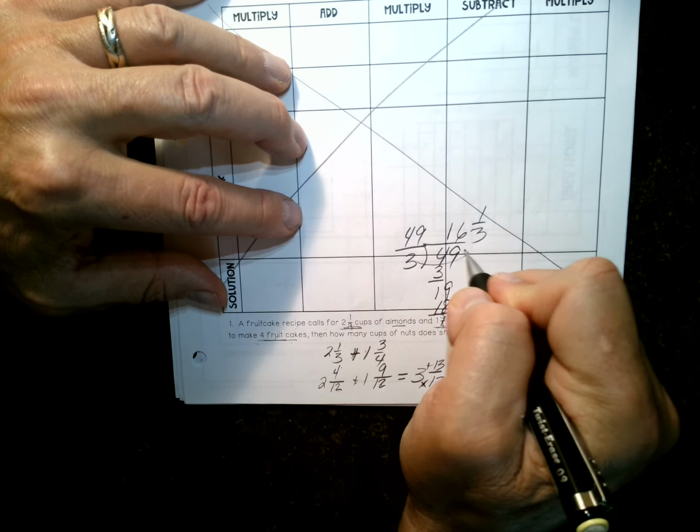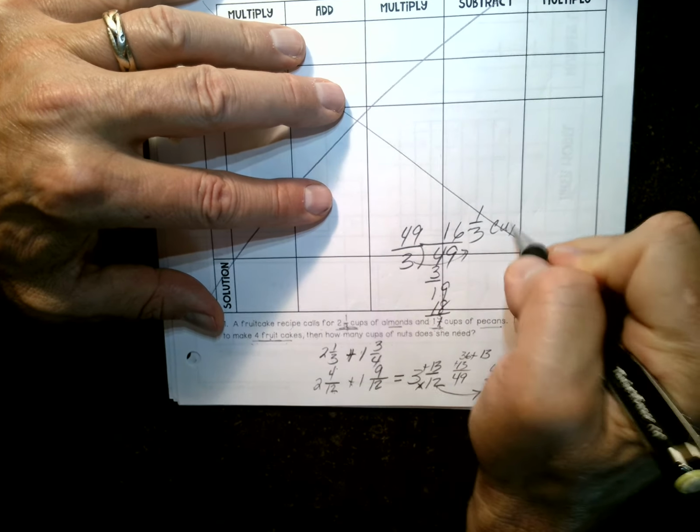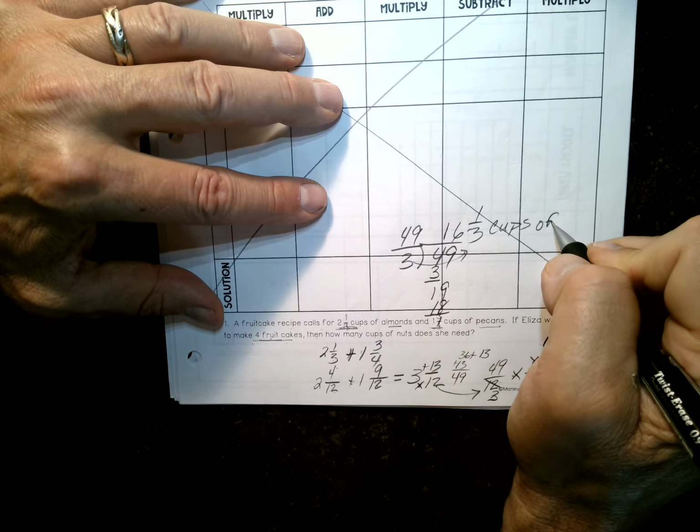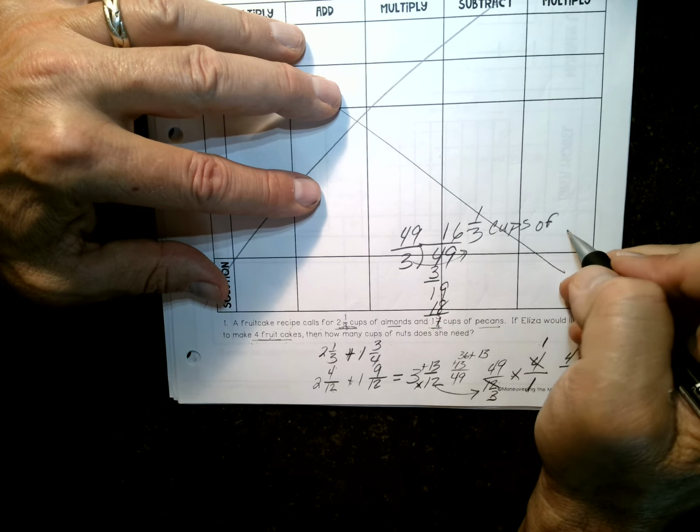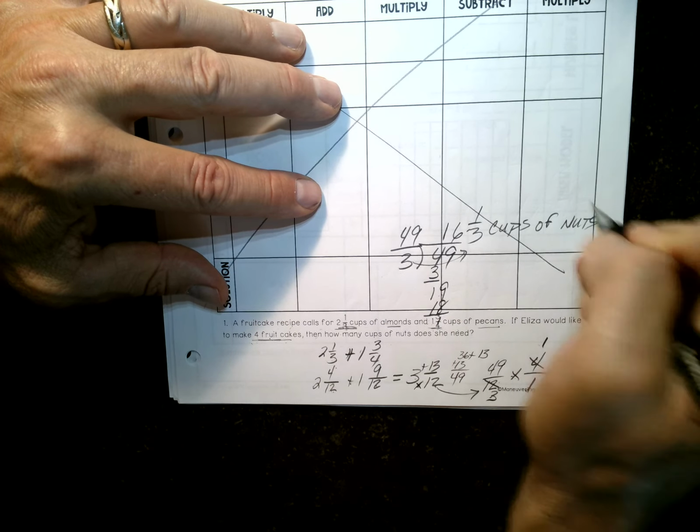Where's the 3 come from there? So I need 16 1/3 cups of nuts. So good question there. Good question. Anyway, that will get you through. Go ahead and get started on lesson 3 homework.